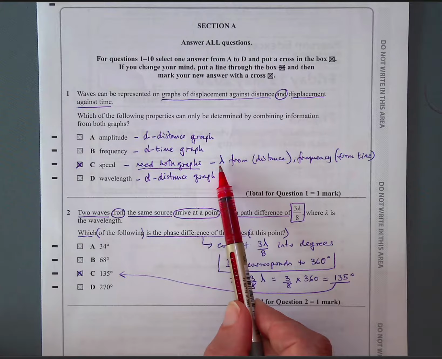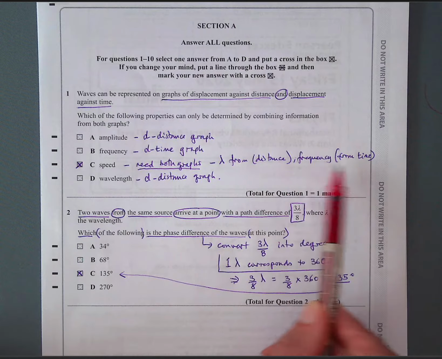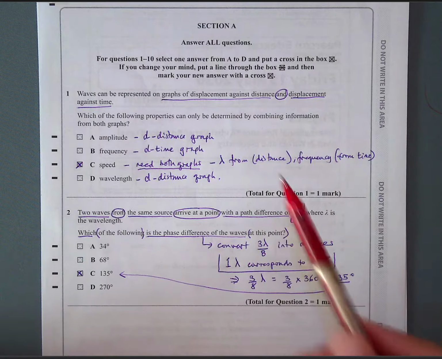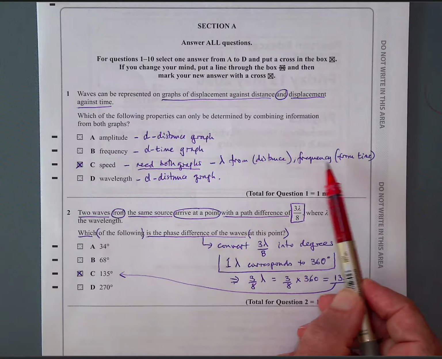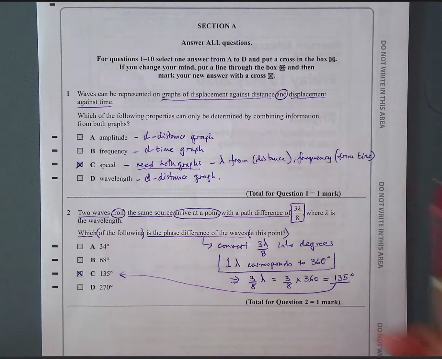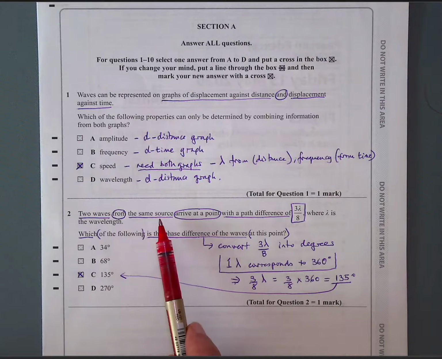For example, you can get the wavelength from the distance graph, and you can get the frequency from the time graph. Combine the two and you get the speed. Alternatively, you can get the period from the time graph and the distance from the distance graph, which is the same in effect. Okay. Second one, two waves from the same source.